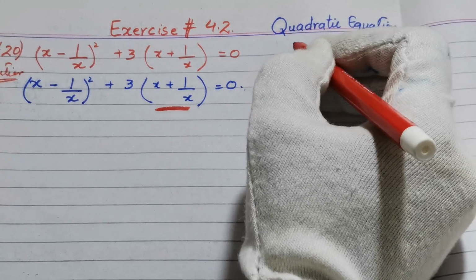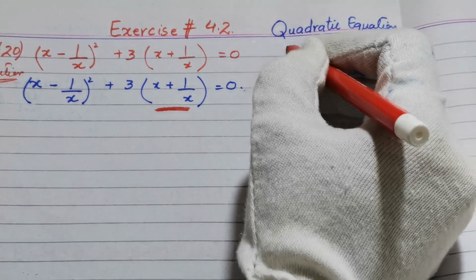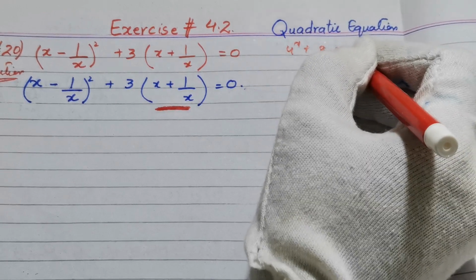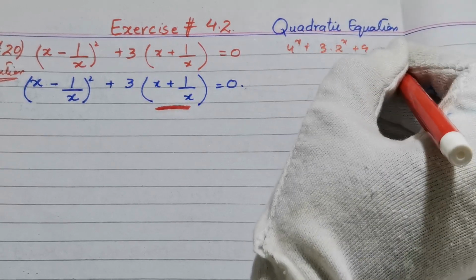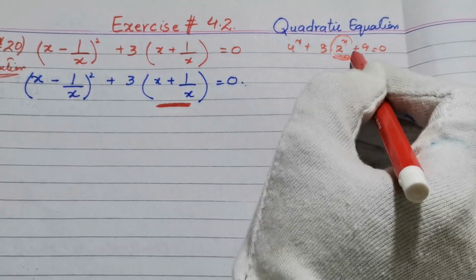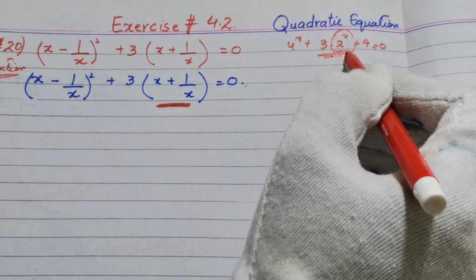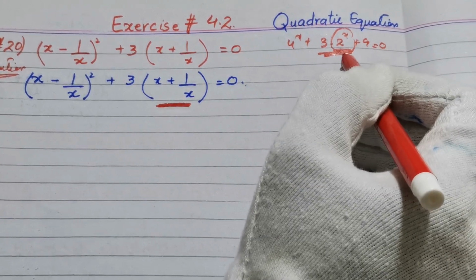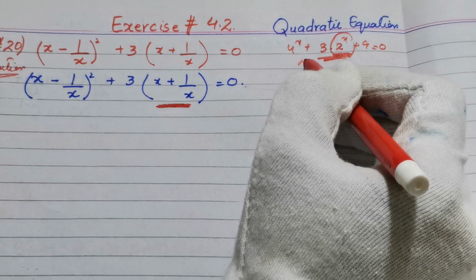For example, if we have 4 raised to power x plus 3 dot 2 raised to power x plus 9 equal to 0, we will always utilize the second term, the midterm. By using this term, we will reach the first term.